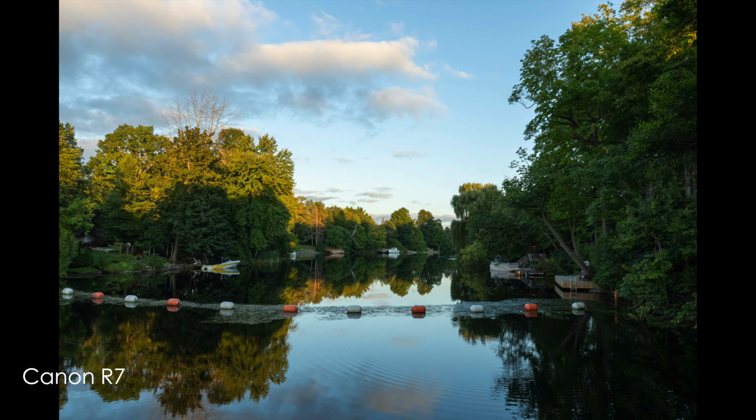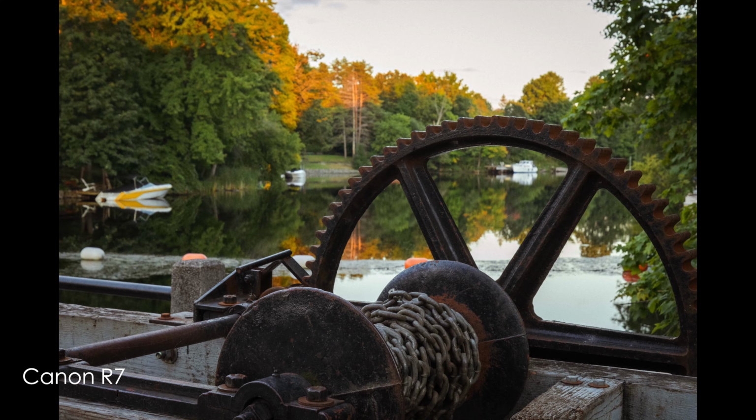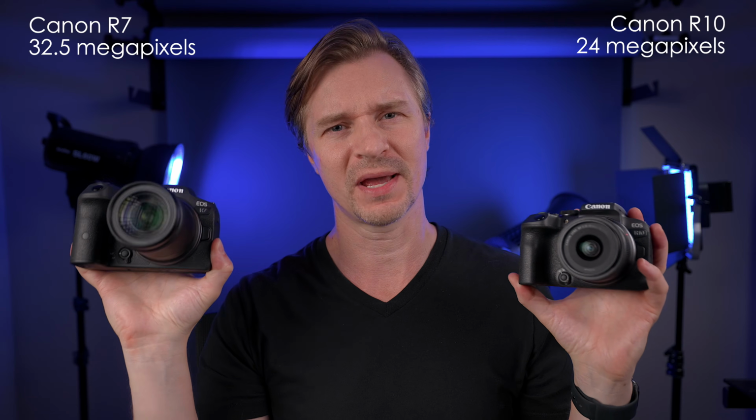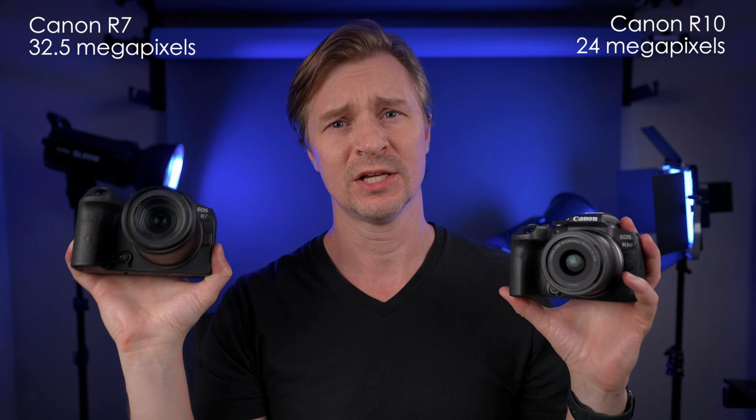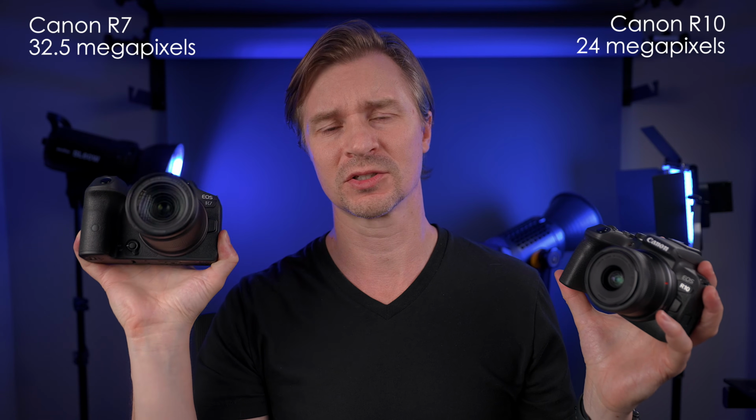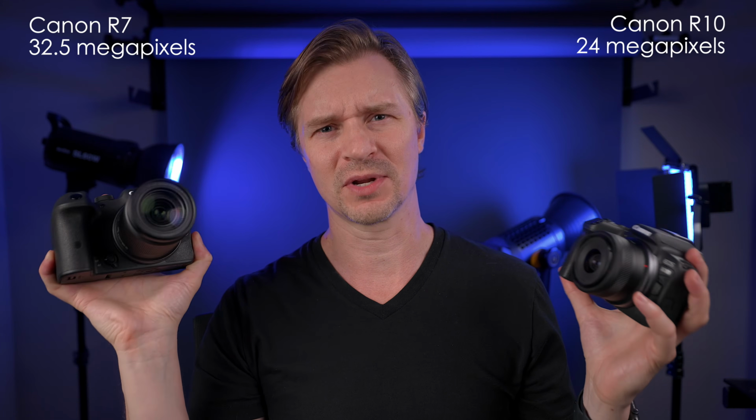Now, when it comes to photos, both will take fantastic photos. They are modern cameras. They are modern Canon cameras. Of course, the photos look great, but this one here is a 24 megapixel sensor. This is a 33 megapixel sensor. So if you plan to print very large or you want to do a lot of cropping, then the 33 megapixels will definitely help you out in that regard.